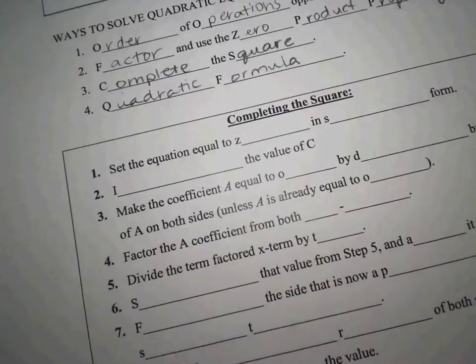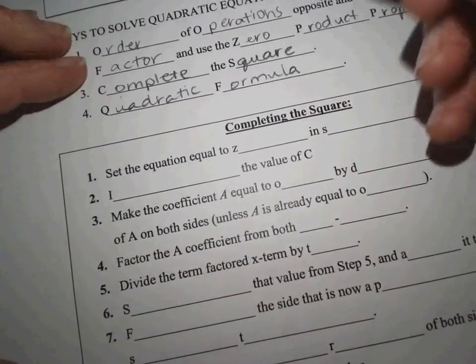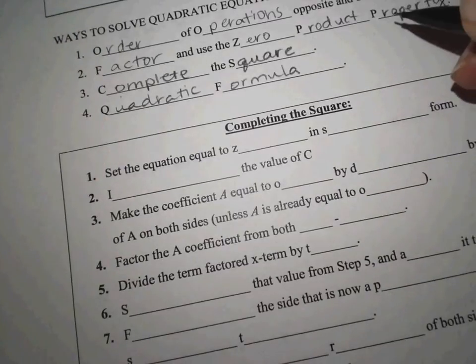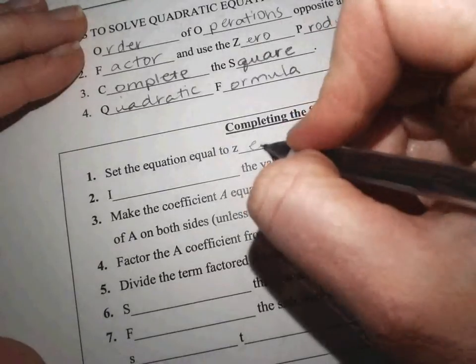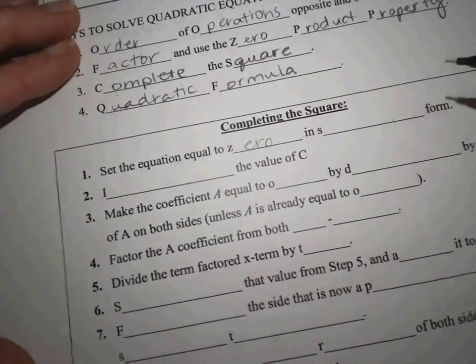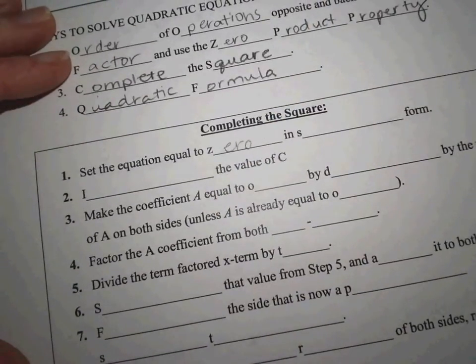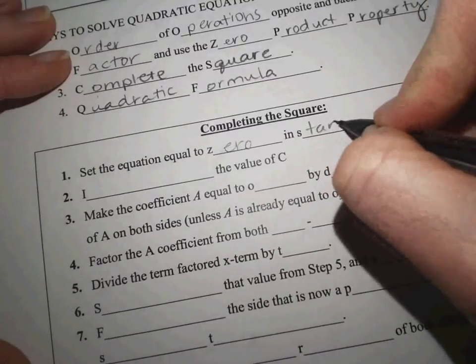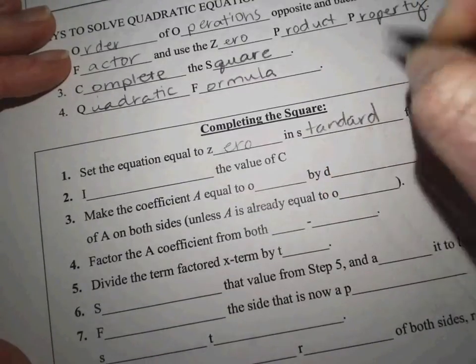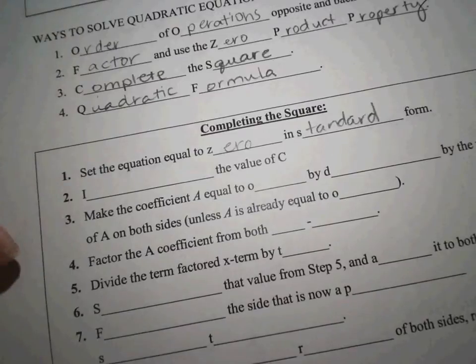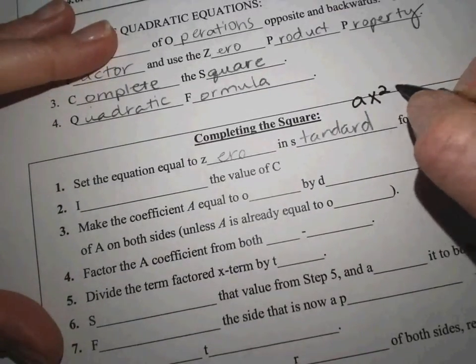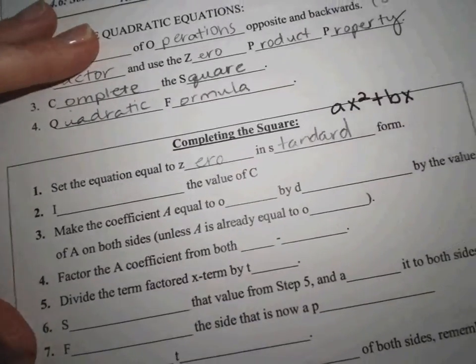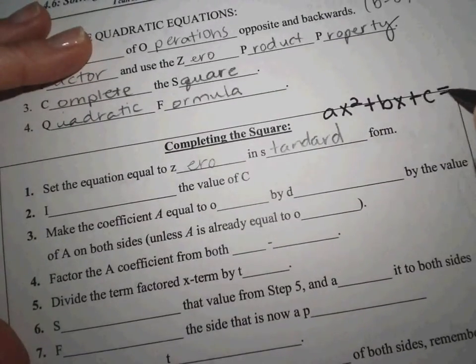So here are some steps. We're going to go through these steps and some examples in a second, but we're going to write them out first. Step 1: set the equation equal to 0 in standard form. So keep in mind that standard form looks like ax squared plus bx plus c equals 0.